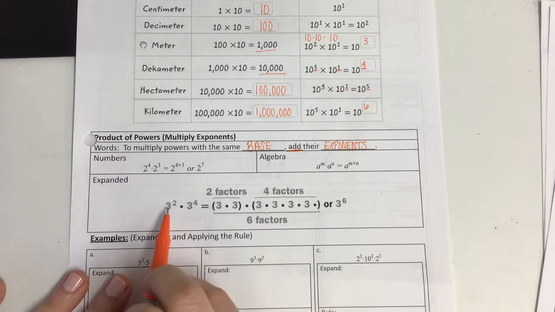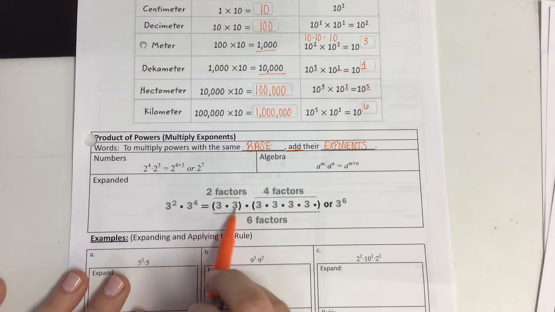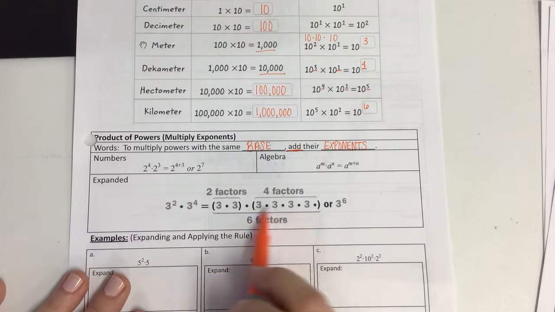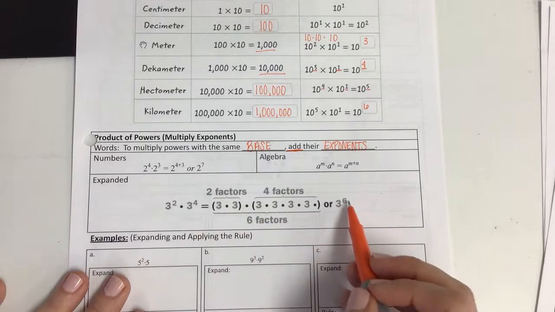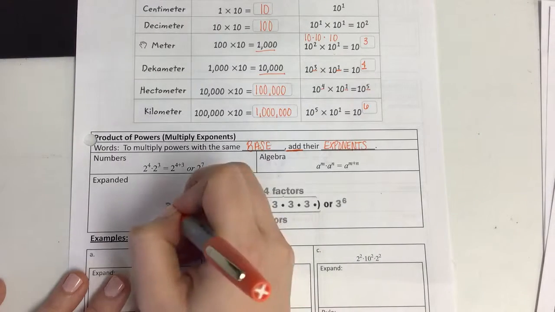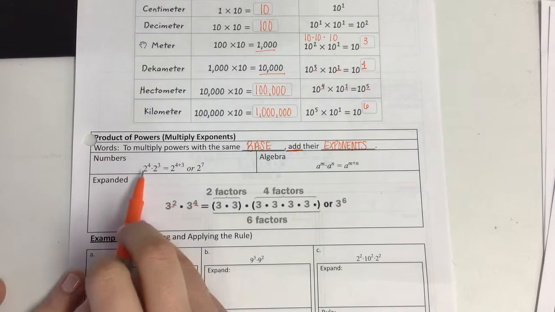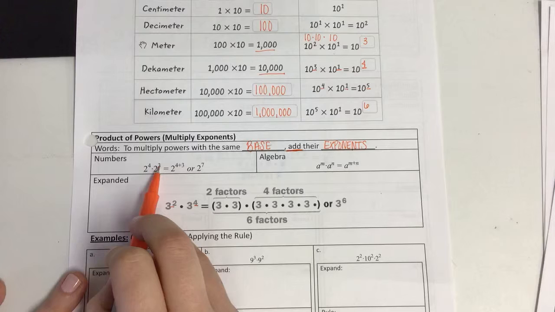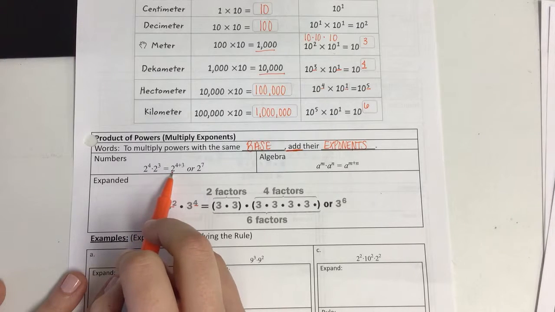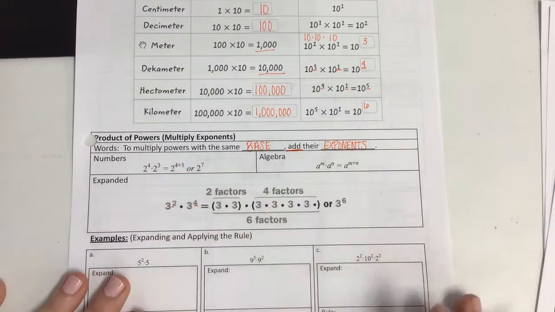So let's look at the expanded form first. When I have 3 squared times 3 to the fourth, I have 2 3's for my first one. I have 4 3's for my second one, so I get 6 total 3's, or 3 to the sixth power. I could have just added my 2 exponents. So looking at our rule, if I have 2 to the 4 times 2 to the third, I can really just have 2 to the 4 plus 3, or just 2 to the 7th.